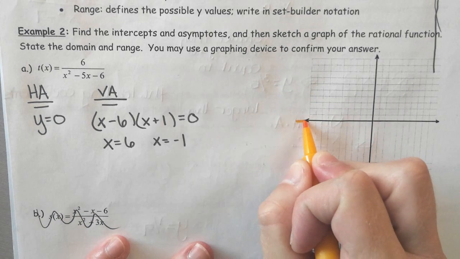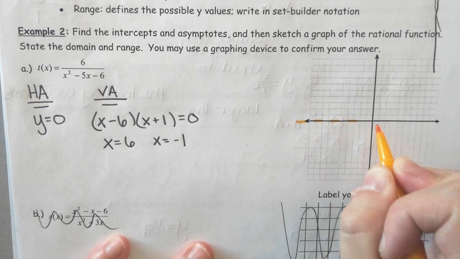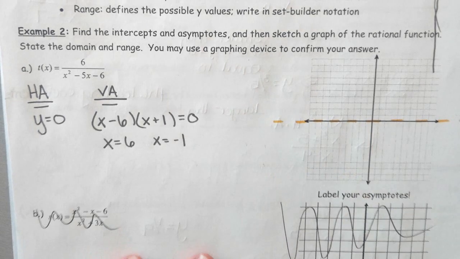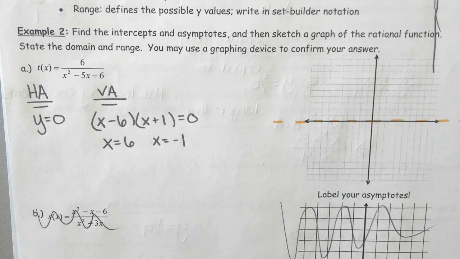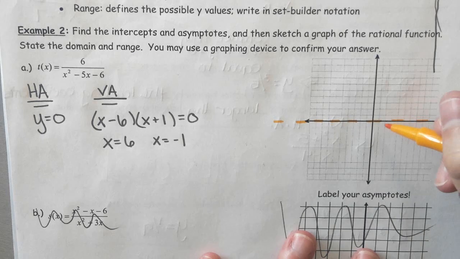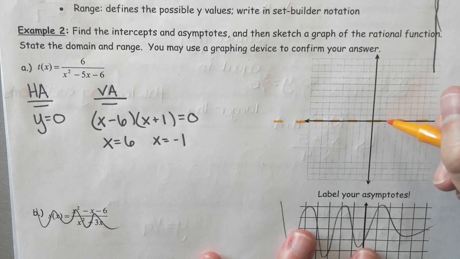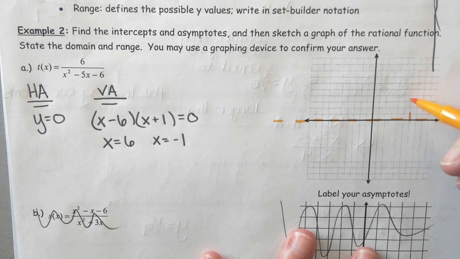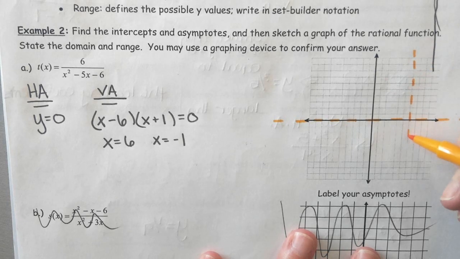Okay, y = 0. I have an asymptote that lives right here. I have another asymptote that lives at +6. These lines did not copy well. 1, 2, 3, 4, 5, 6. So I'm just graphing my asymptotes right now.